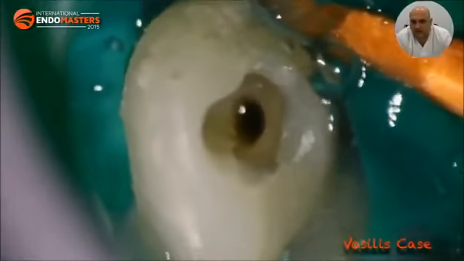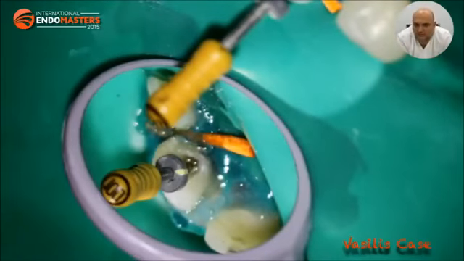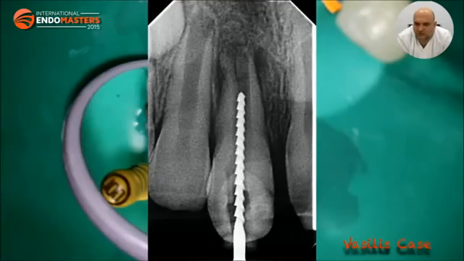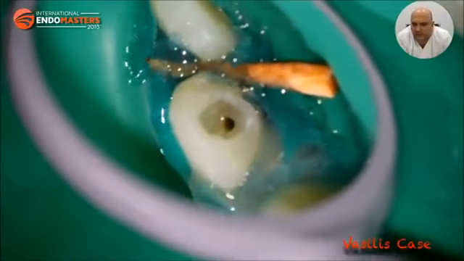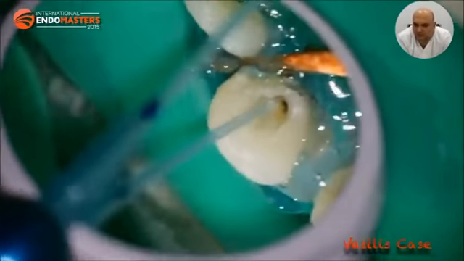After cleaning the wide canal with sterile water irrigation, a number 100 Hedstrom file was placed and a radiograph was taken in order to assess the depth of the apical fractures.